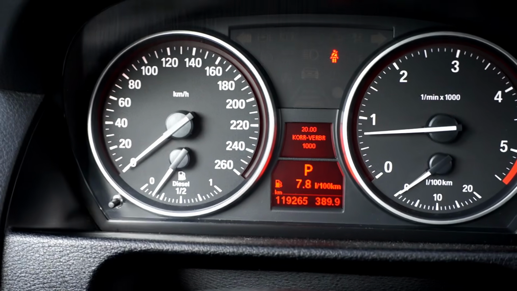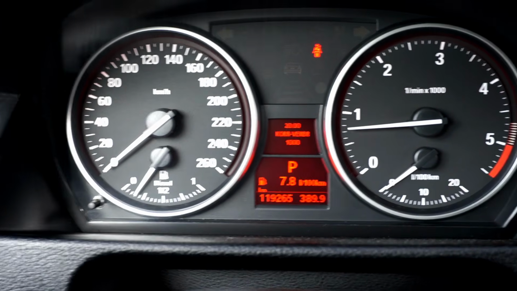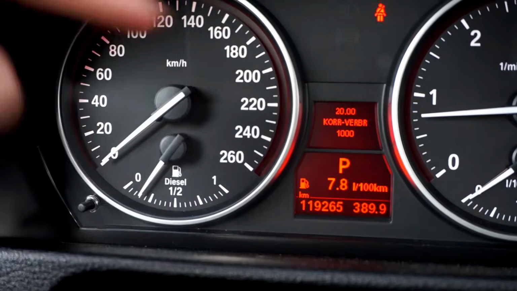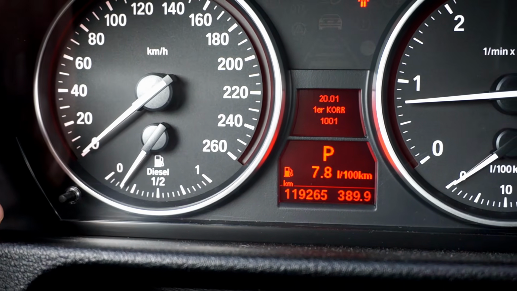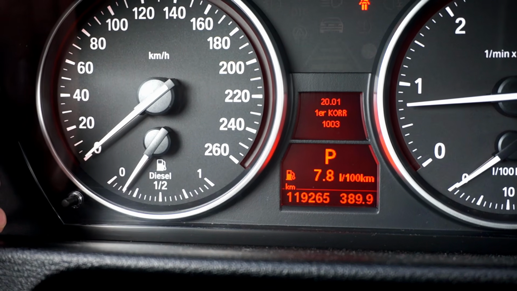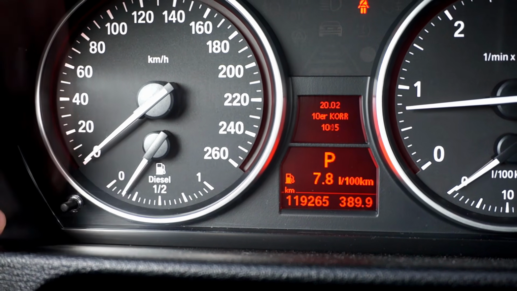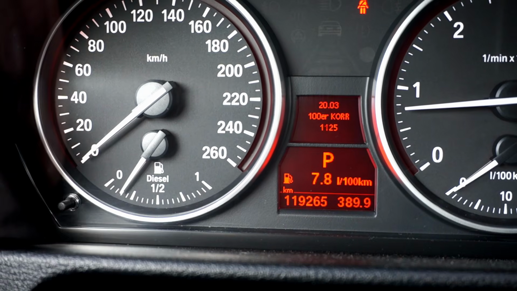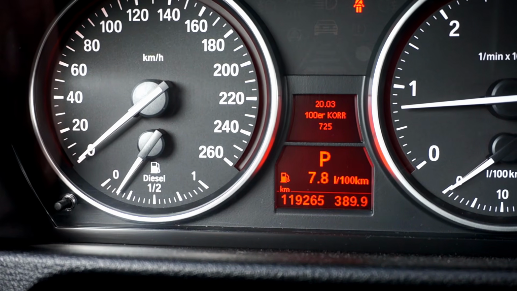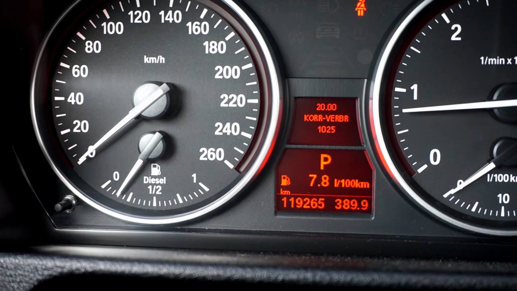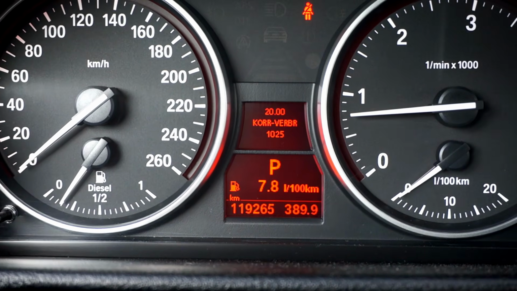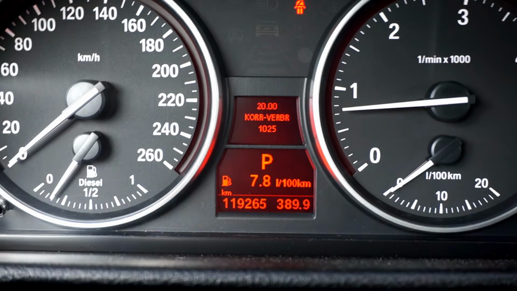So let's say that we have to input 1025. When we are in the position 2000, you need to press it once. Wait till it ends with 5, press, and now wait. Okay, it starts at 1025. And now I'm going to show you how to calculate this correction value.